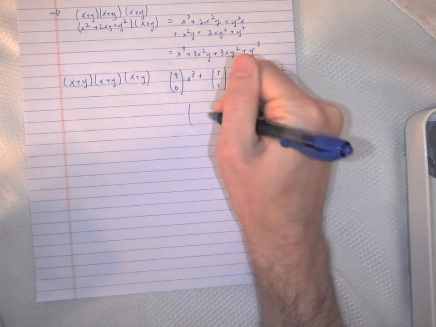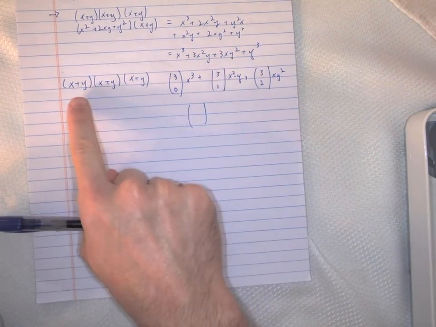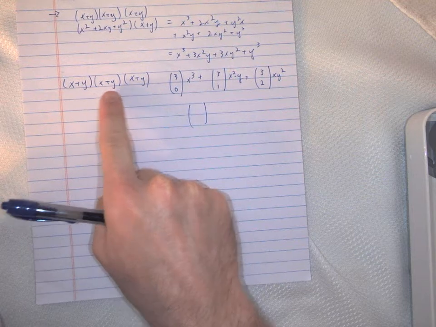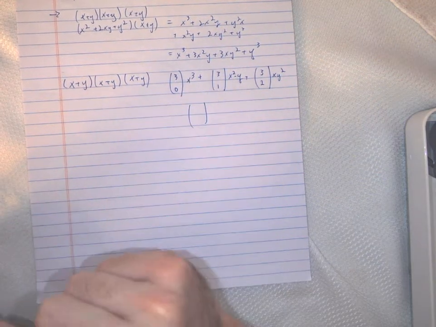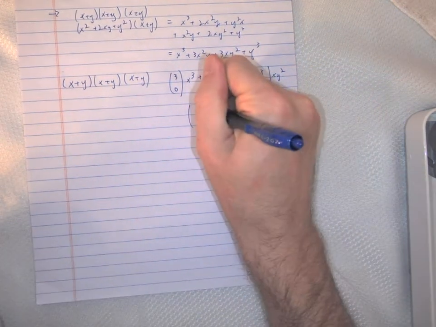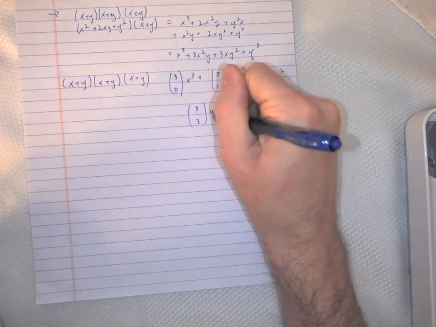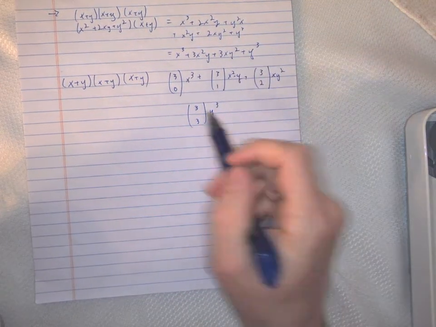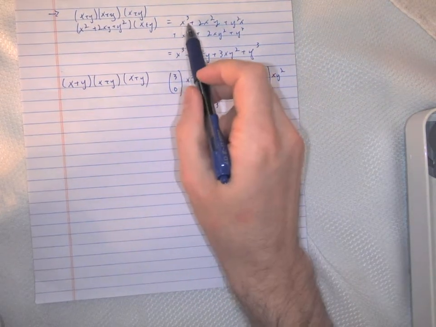And then lastly, if I'm trying to get only y's, then out of the three baskets, I must pick three baskets from which to pick up y's. So I'm going to get 3 choose 3 y cubed. And it turns out that these numbers give us exactly the numbers that we're looking for.